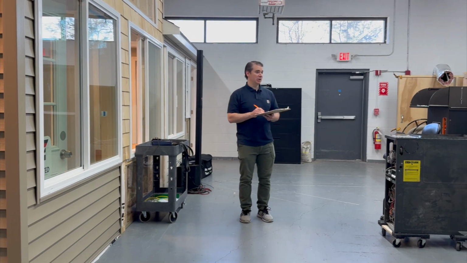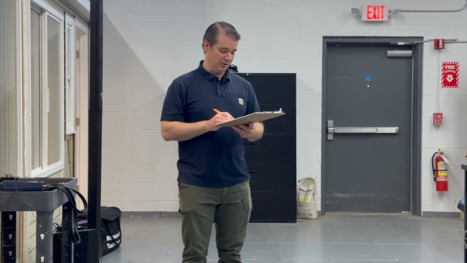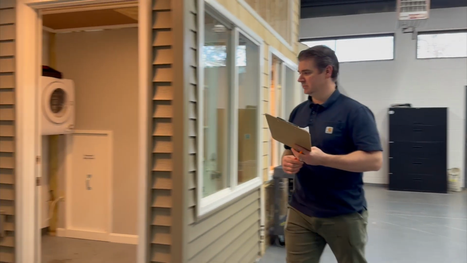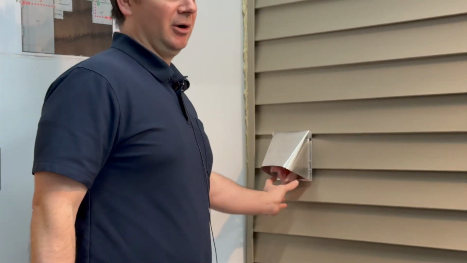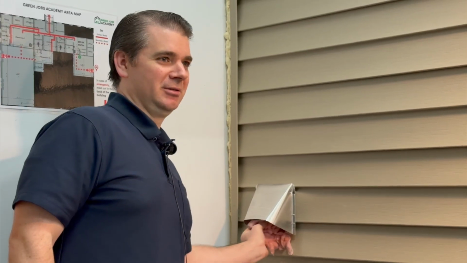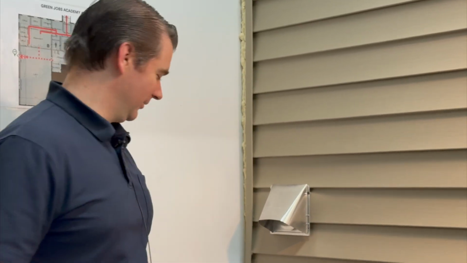2 other notes I need to check out while I'm doing this exterior evaluation. I want to check the dryer vent. Oh, I put this here yesterday, no one noticed though. Put that in the dryer vent.